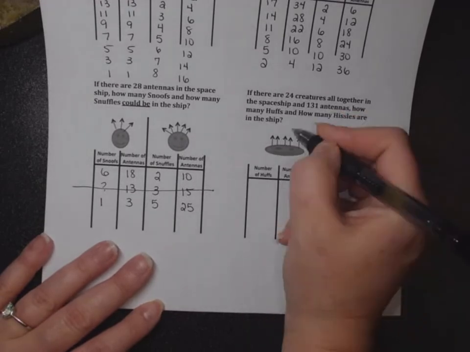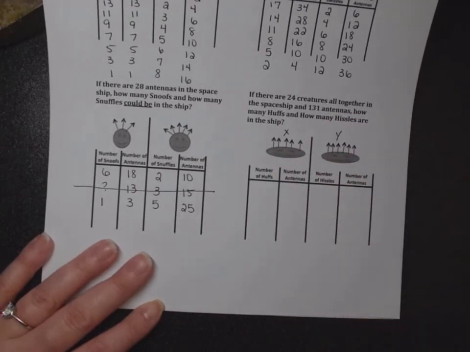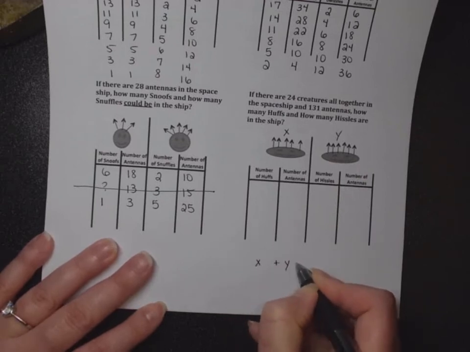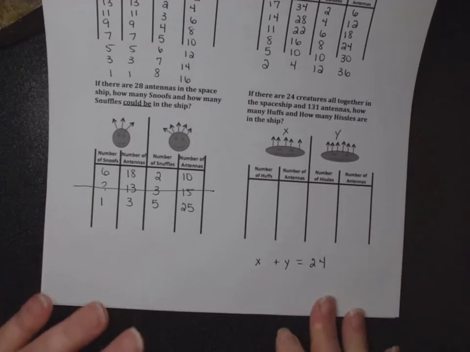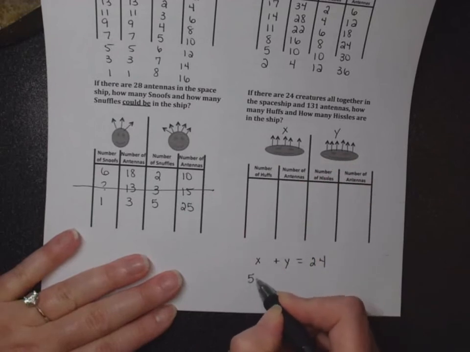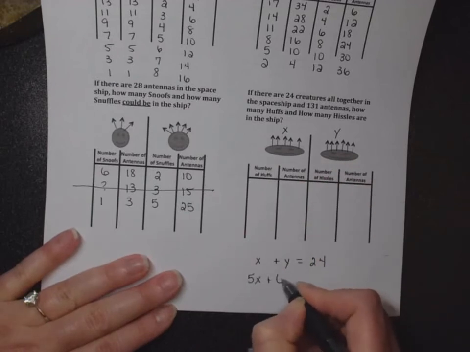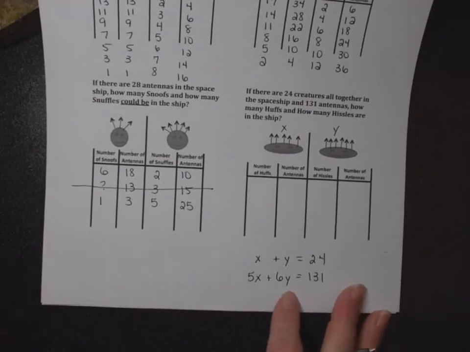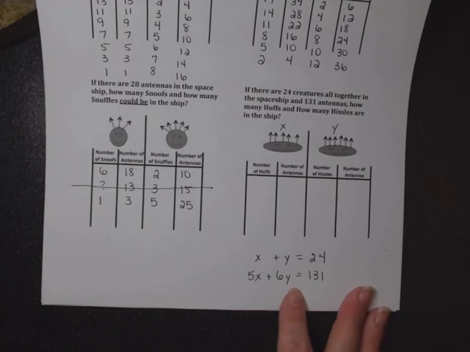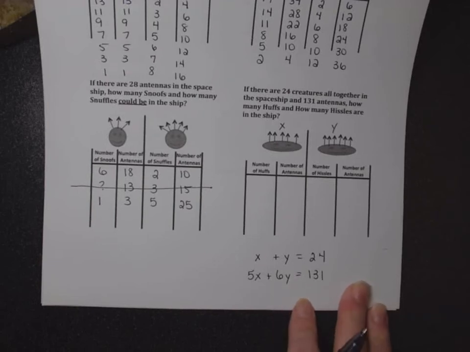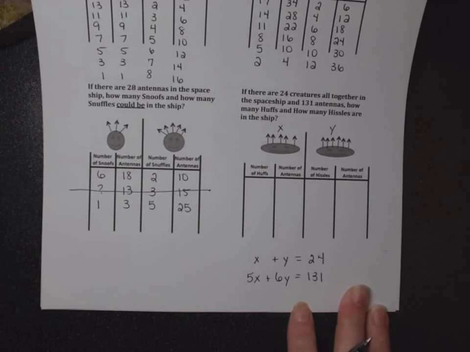All right, so if we call these guys the x's and these guys the y's, then notice that we would have 24 total creatures. So we have one equation based on creature number, and then we have another equation based on antennas, right? Every one of the x's has 5, every one of the y's has 6, and we know that those equal 131. Like I said, if we had the means to do this, our students could use a system of equations. That's not how I'm going to do it here, and I want to show you how you can use other methods if maybe that's not something you have learned yet, or if your students forget it, or maybe if you've forgotten it.